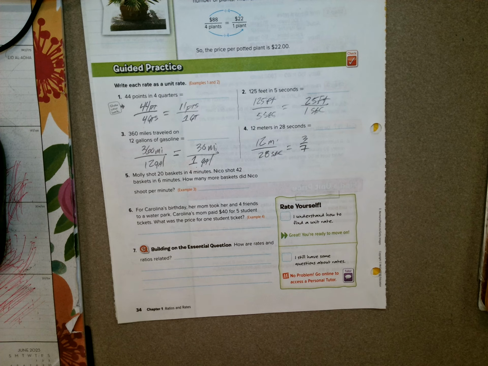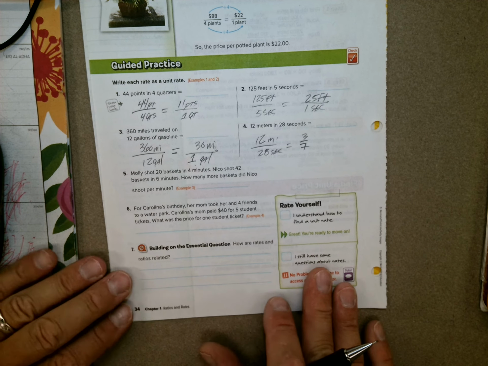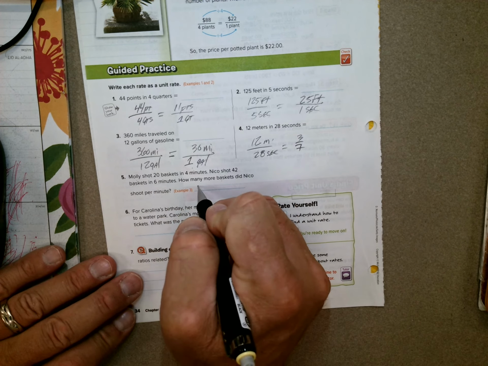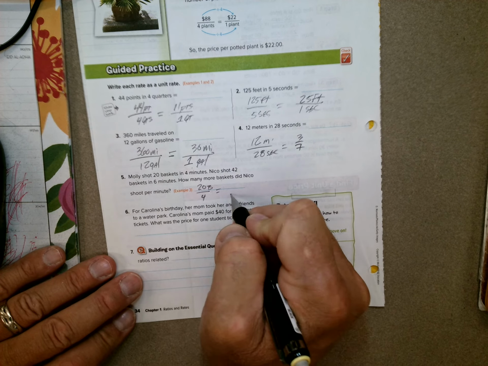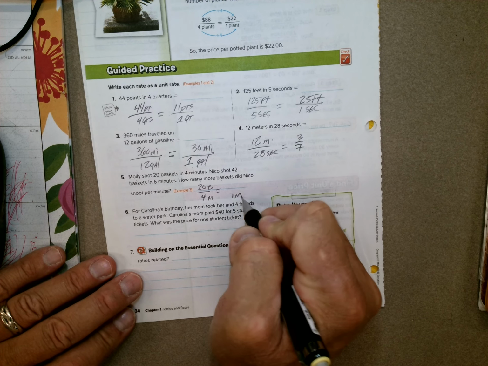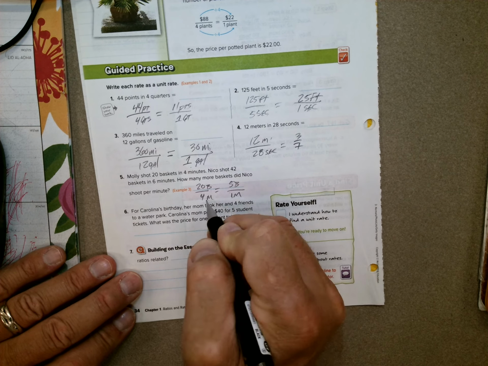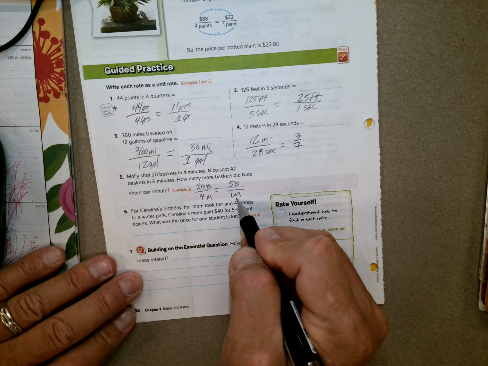Number 5. Molly shot 20 baskets in 4 minutes. Nico shot 42 baskets in 6. How many more baskets did Nico shoot per minute? Well, let's take it down to our unit rate. 20 baskets, 4 minutes. What are they doing in 1 minute? Divided by 4, 5 baskets per minute. Because if we divide both of these by 4, we get the unit rate.